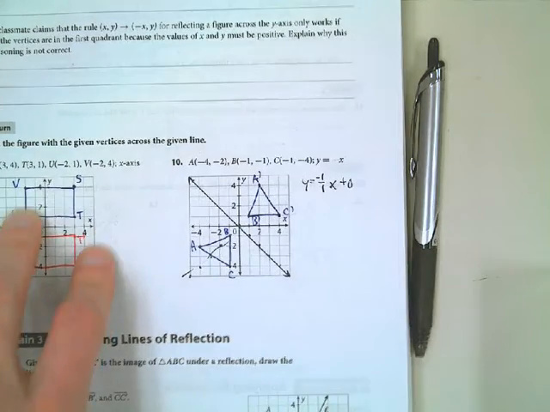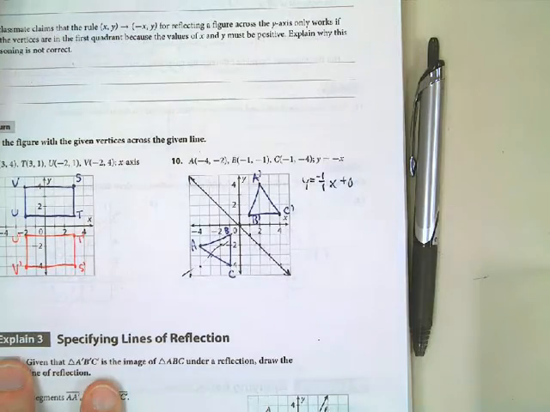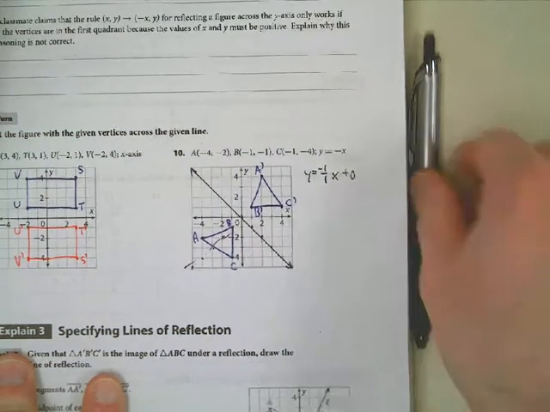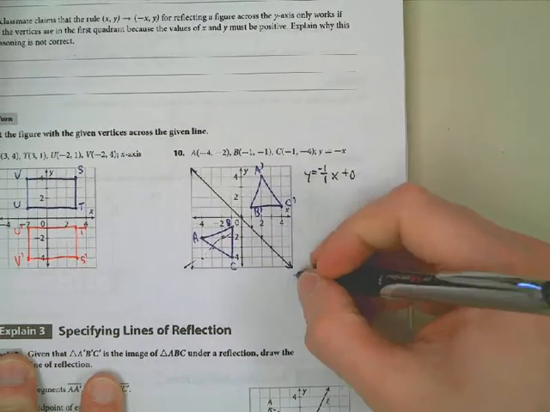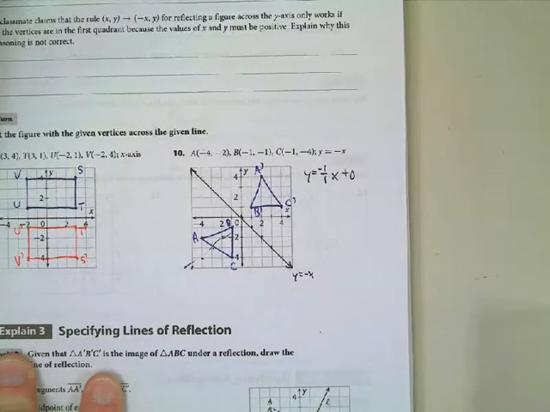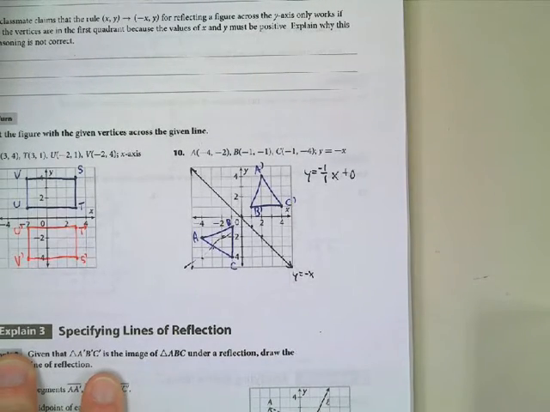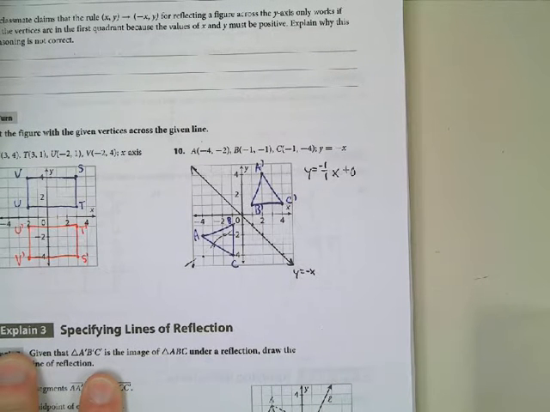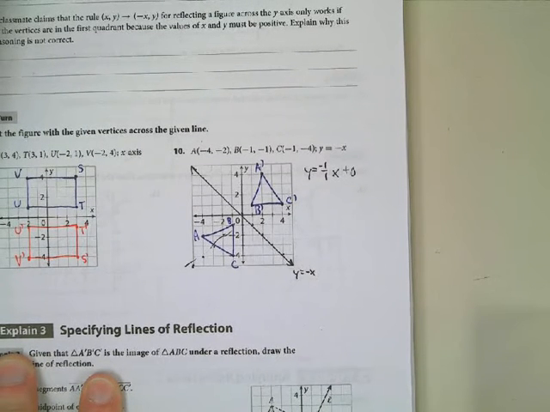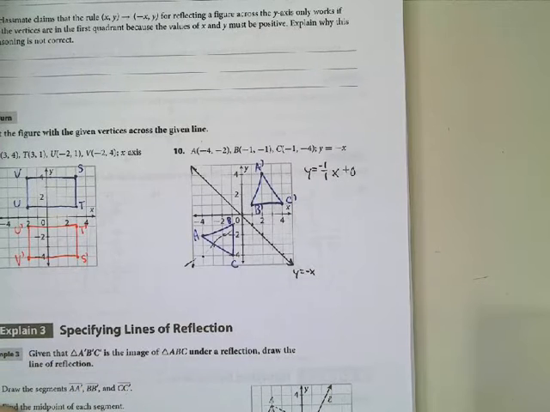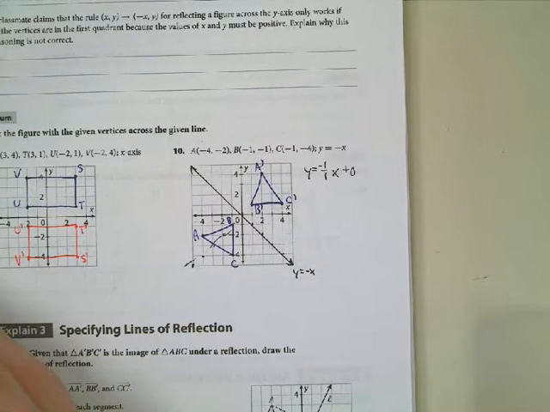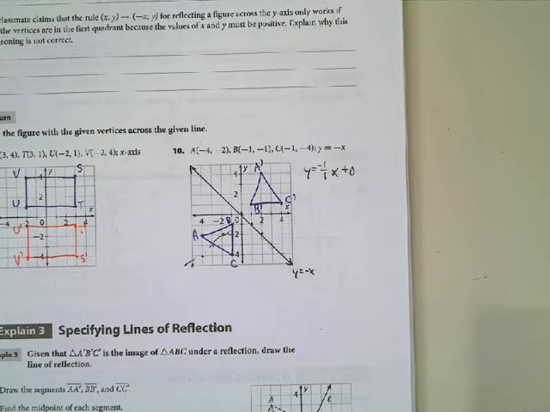Again, you can use patty paper or a mirror there, and it should still work. I recommend patty paper over the mirror for this because of the precision with the coordinates and stuff like that. All right. So there it is. Now, remember, we can also do these things in coordinate notation here. So let's take a look at that. Let's go back to our one example here on the previous page, 76.